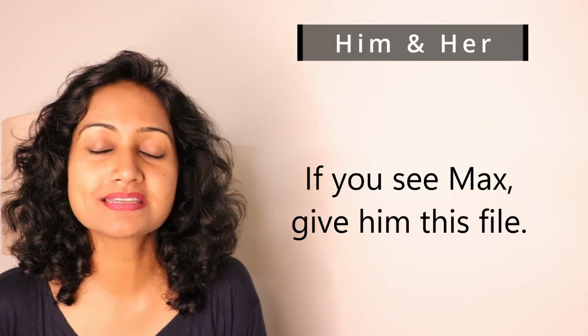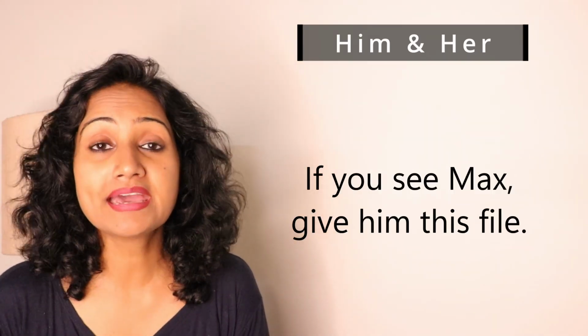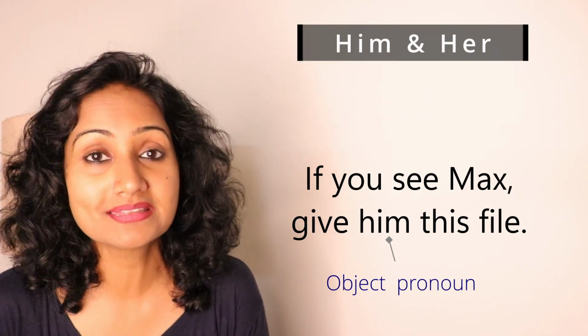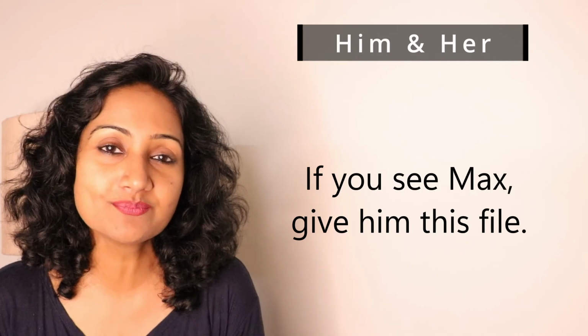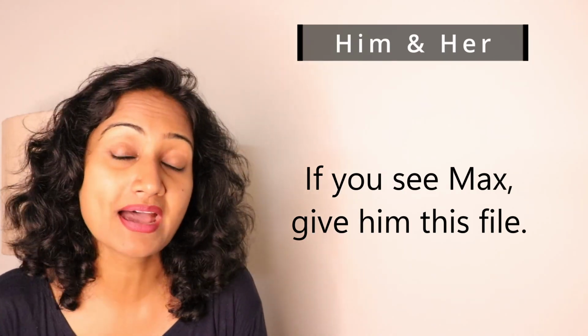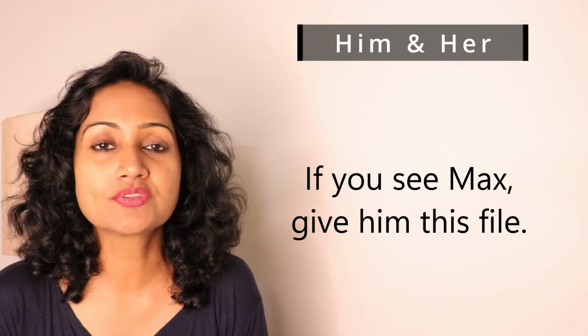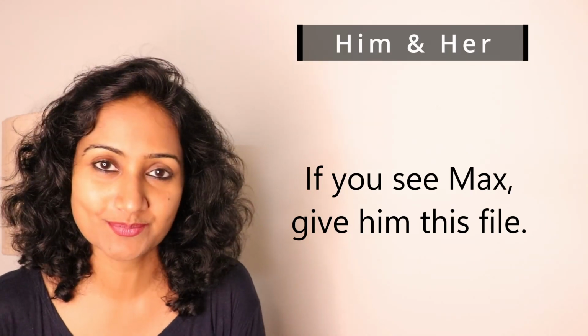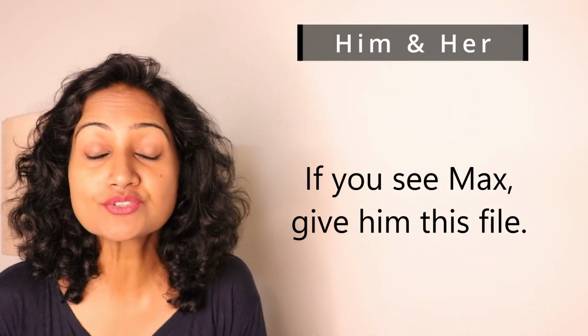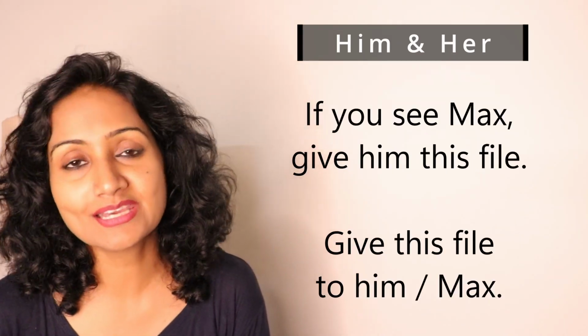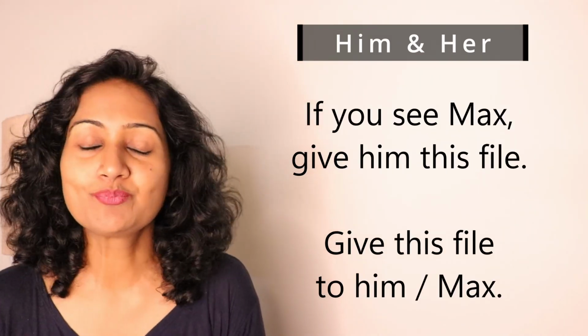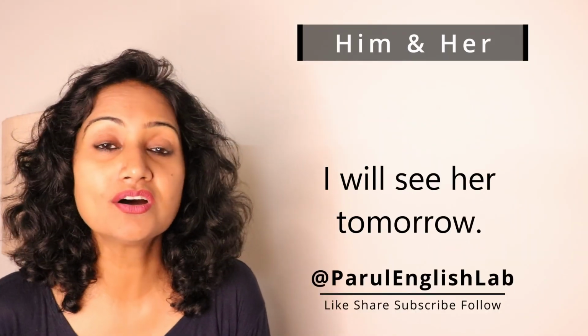If you see Max, give him this file. So again, him is an object pronoun in this sentence. Since we are talking about Max, and Max is a boy, that's why I'm using him over here. Give him this file. You can also construct this sentence like, give this file to him or to Max. They both are correct.